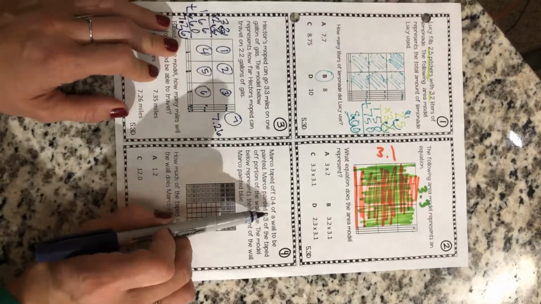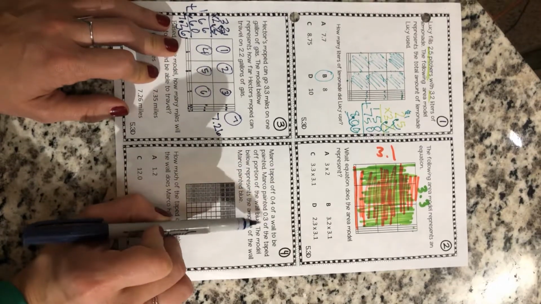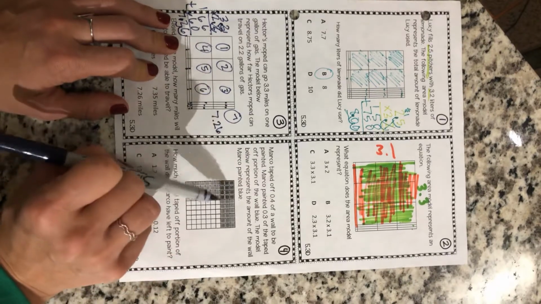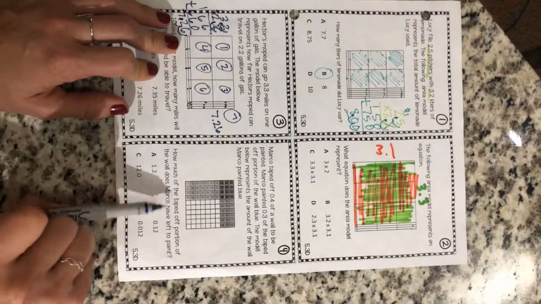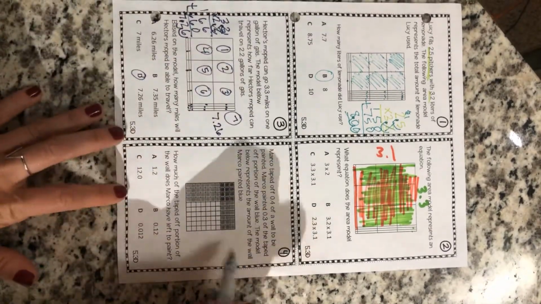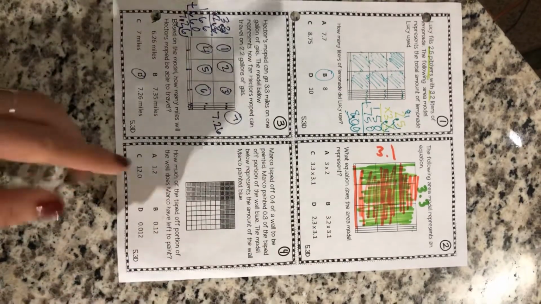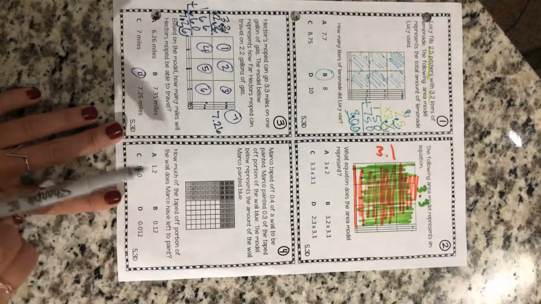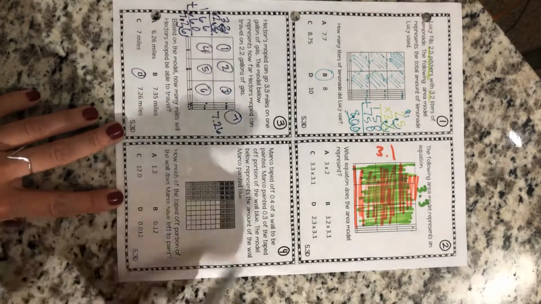Number 4. Marco taped off 4/10 of a wall to be painted. Marco painted 3/10 of the taped portion of the wall blue. The model below represents the amount of the wall Marco painted blue. How much of the taped off portion of the wall does Marco have left to paint? So this is signifying something completely different than these other ones. So we did not paint the total wall. We painted a portion of it and another portion of it, and we want to know right here, how much of the taped off portion of the wall does Marco have left to paint?